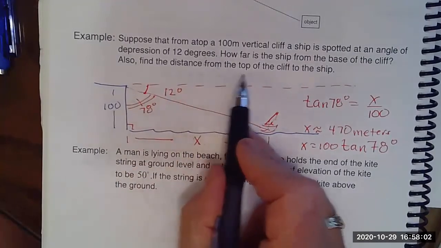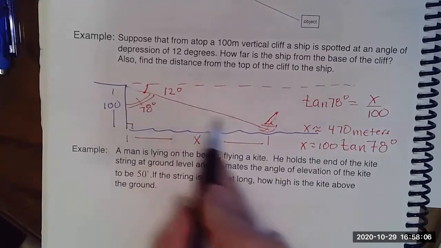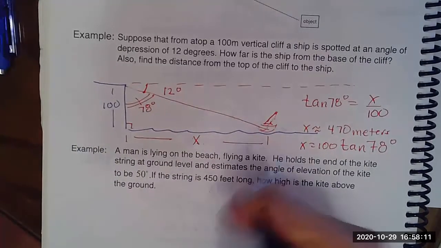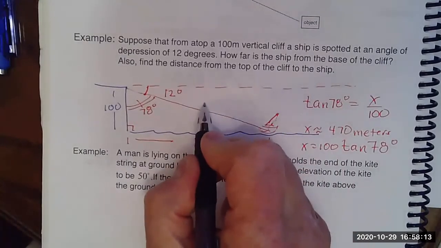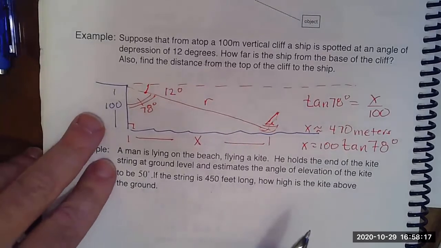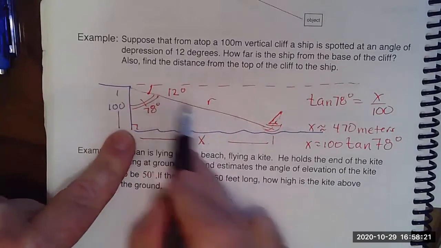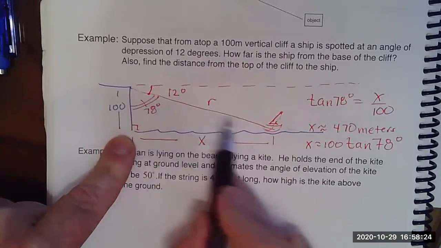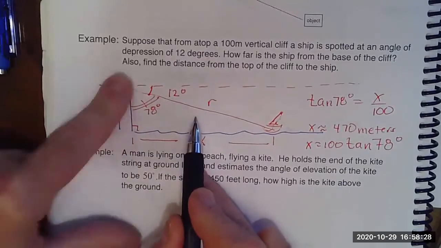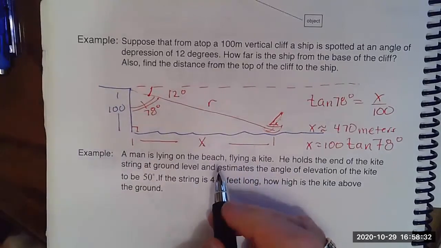Find the distance from the top of the cliff. Oh, find this. I'll let you do that because it's a Pythagorean theorem. Or it doesn't have to be. Let's see. I can do this. Watch. Let's call that R. That's probably even better because I'm not using rounded answers. If I need this side with that, and I have this angle, that's a hypotenuse. That's adjacent over hypotenuse, or X over R. So that would be cosine.